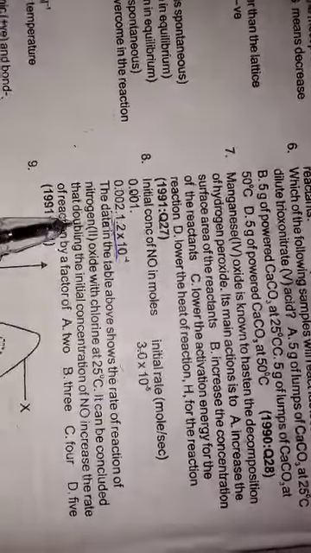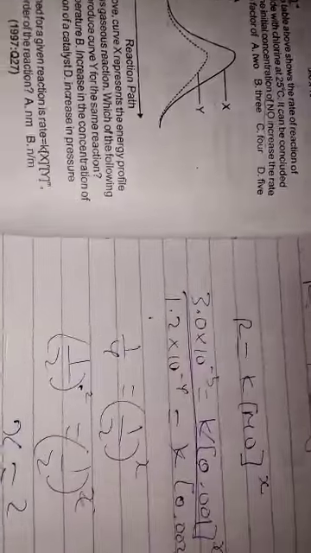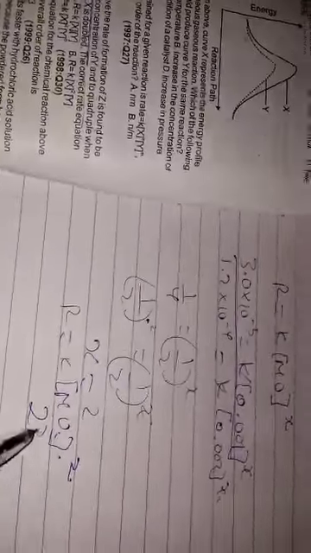So that's just that. They are now asking, it can be concluded that doubling the initial concentration of NO, we are doubling it. In a second order reaction, if you double the initial concentration, it will be 2 raised to power 2. That's 4. So it will increase the rate by a factor of 4.